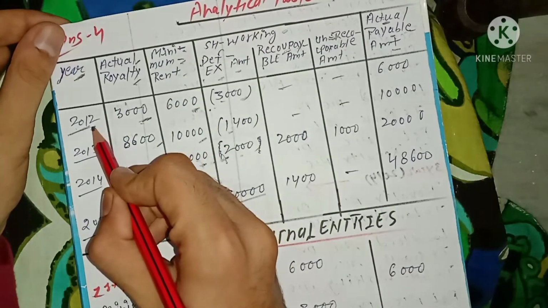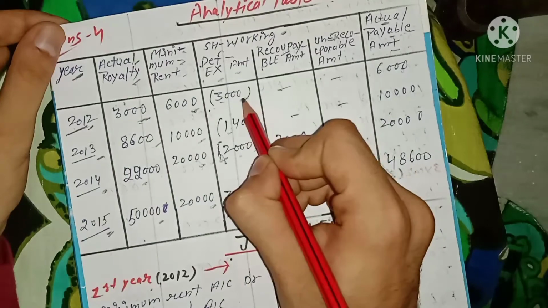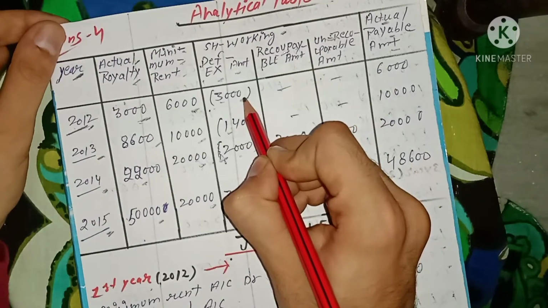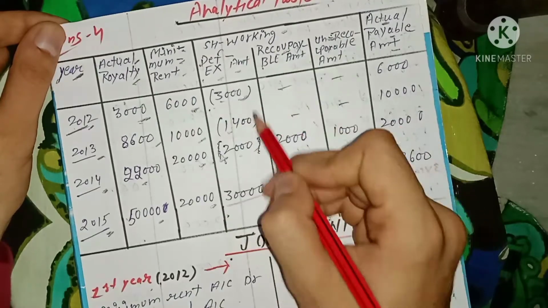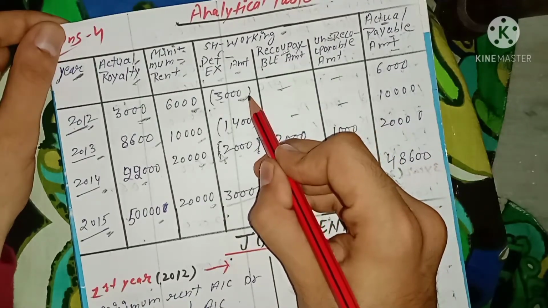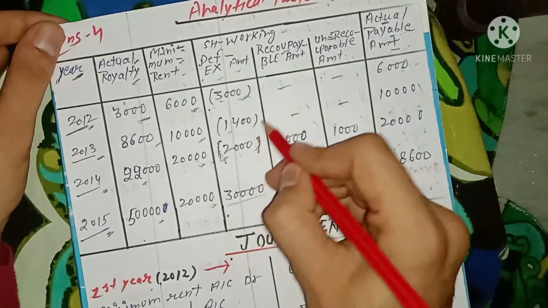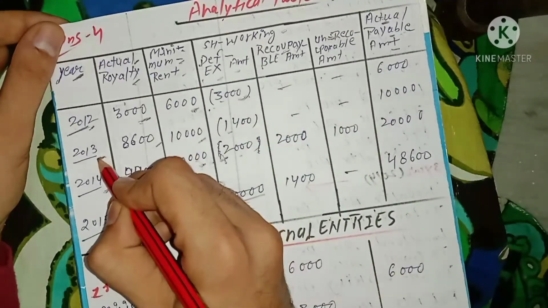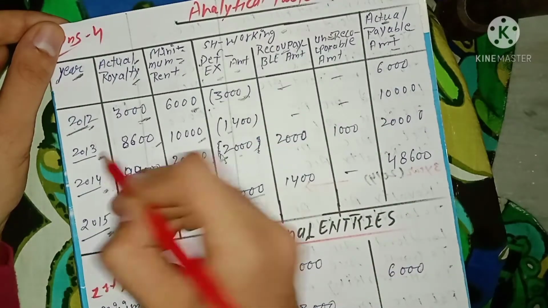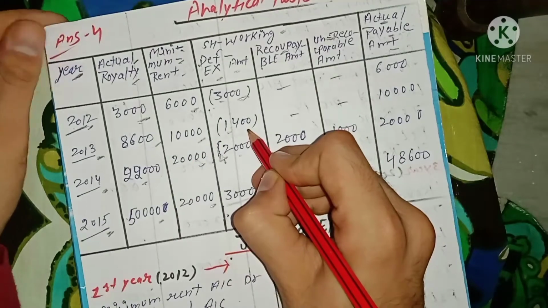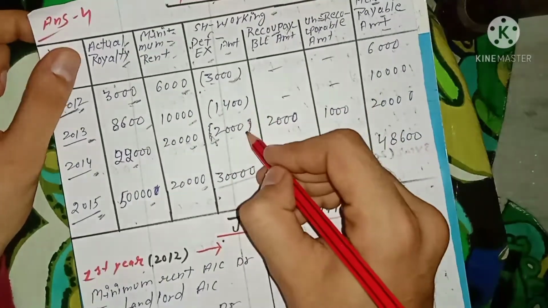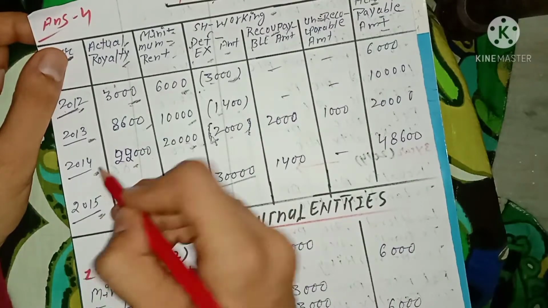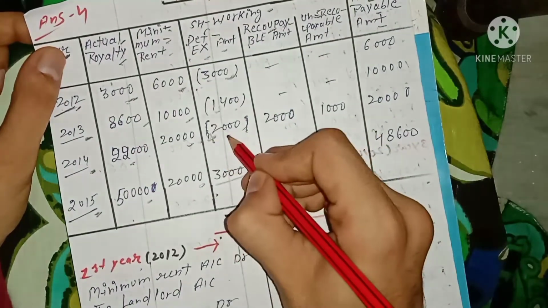Like here you can see in the year of 2012, the amount of short working of rupees 3,000 can be recouped as per the terms and conditions mentioned in the question out of the subsequent 2 years excess working amount. So here in the year 2013, there is no excess working amount incurred. Okay, so just skip that year and move on to the next year, which is the year of 2014. Here you can see excess working amount of rupees 2,000 incurred.